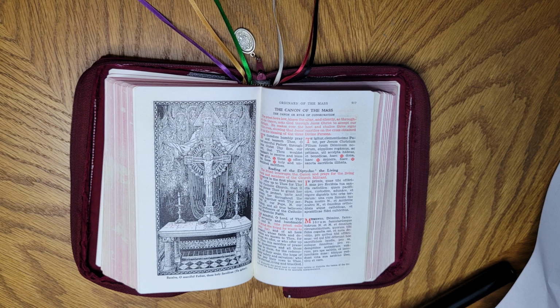Section 6 are local masses. If there are masses that are particularly celebrated locally but not universally, they're in this section of St. Andrew's. St. Andrew's particularly has Feasts of the United States in it and Feasts of Great Britain, because St. Andrew's was originally a British version of the Missal.